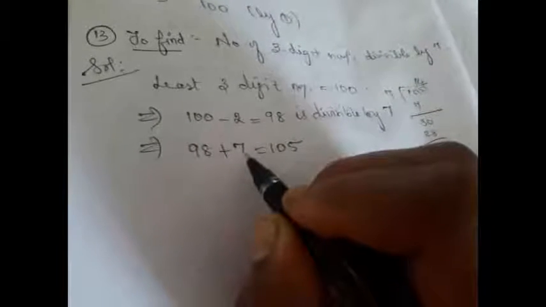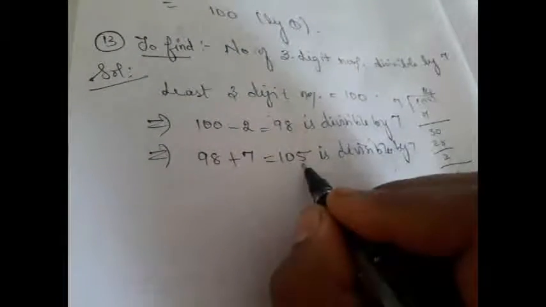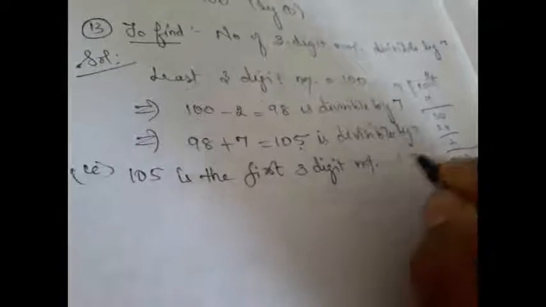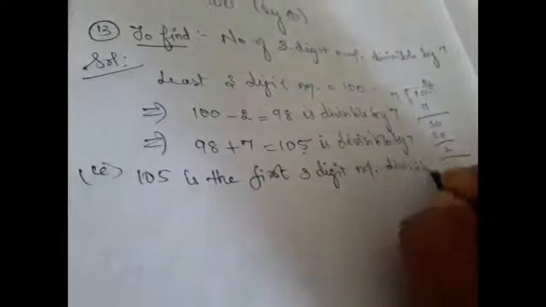Why are we adding 7? Because we are bothered about a number divisible by 7. Only if we add 7, it will become the multiple of 7, right? So 105 is divisible by 7, and also it is the first 3-digit number which is divisible by 7, right? 105 is the first 3-digit number divisible by 7.